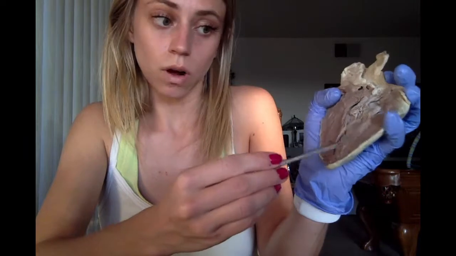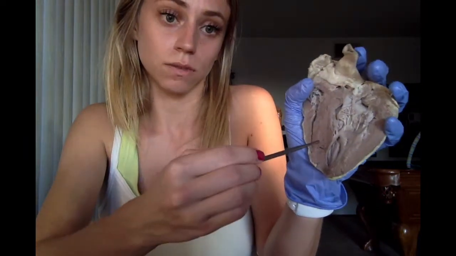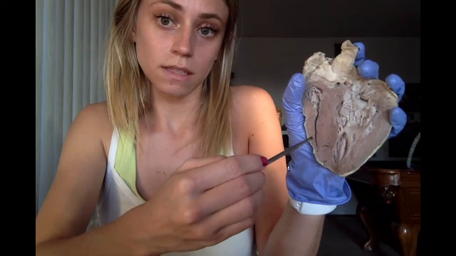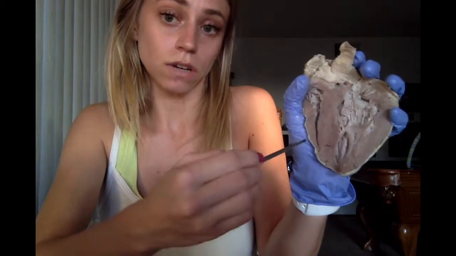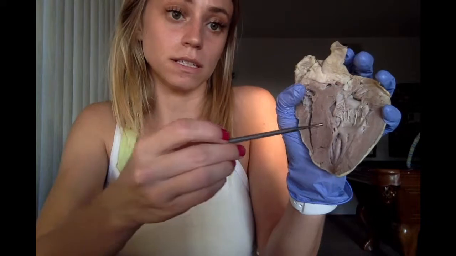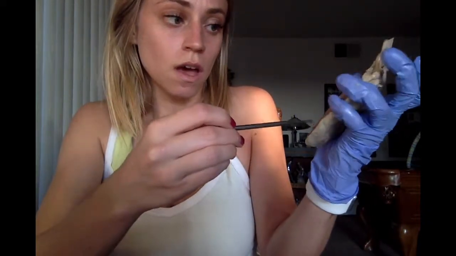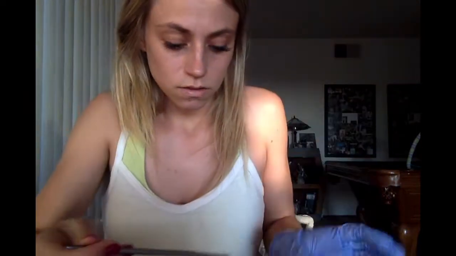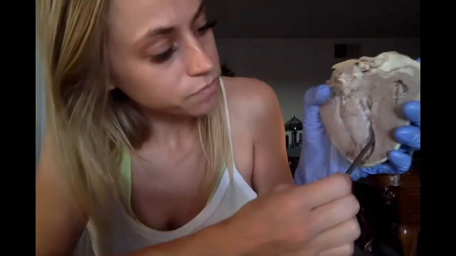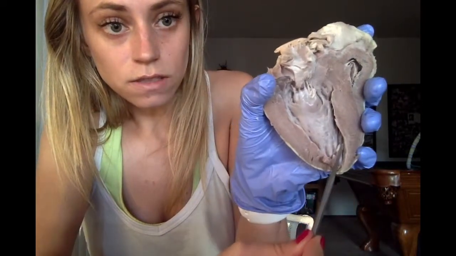The left ventricle wall is 3 times thicker than that of the right ventricle, and this is in order to generate more force that is needed to pump blood into the systemic circulation. So as you can see, it's a lot thicker. And then we have the trabeculae carneae, which are these irregular muscle ridges. You can also see them on this side. On the inside there, those ridges, that's the trabeculae carneae.